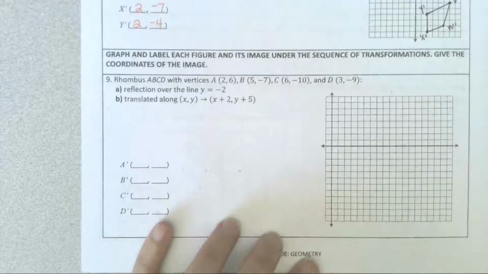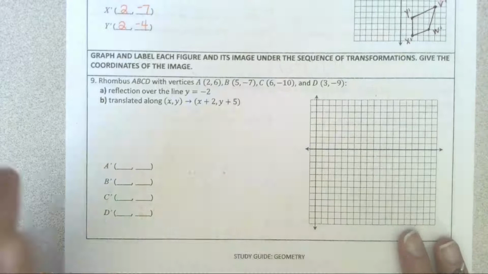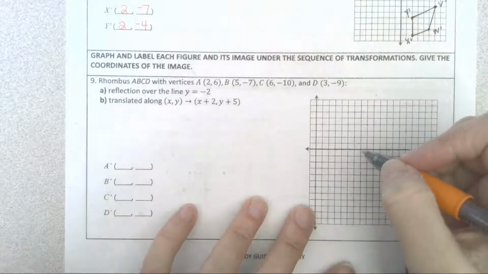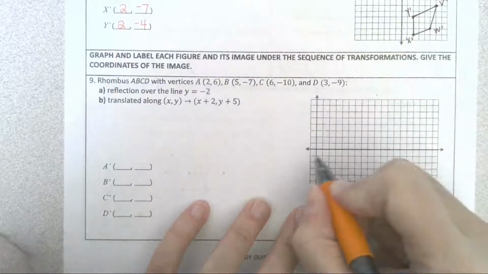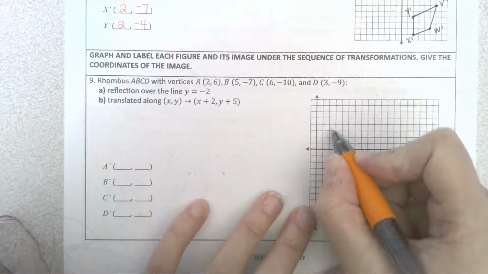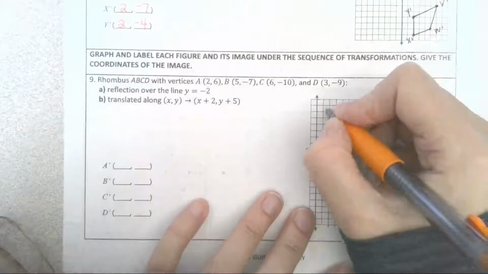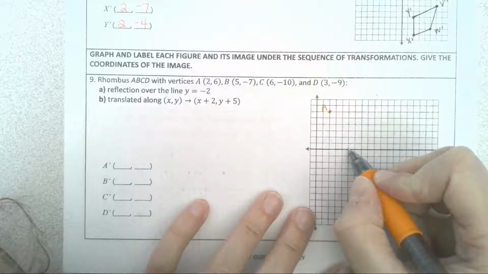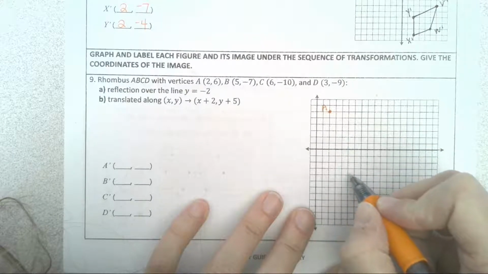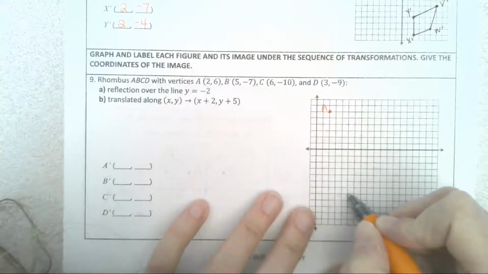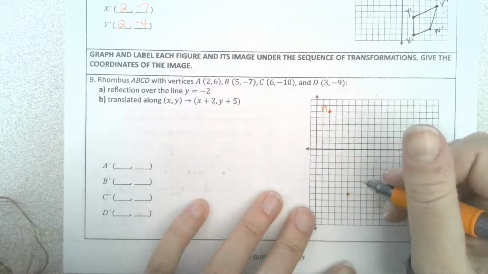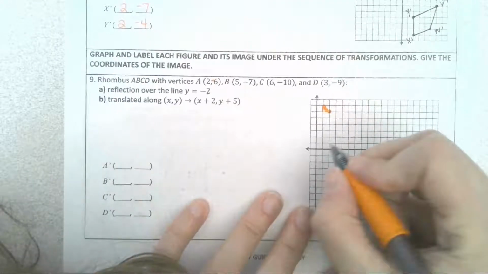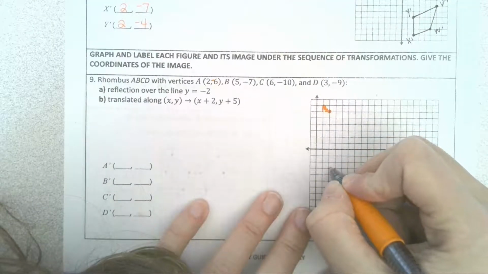So now we've got a sequence of transformations where we have multiple things happening at the same time. So I'm going to go ahead and graph these, and we're going to go one bit at a time. I believe that A was supposed to be at (2, negative 6), because that seems so high up. 1, 2, 3, 4, 5, 6.